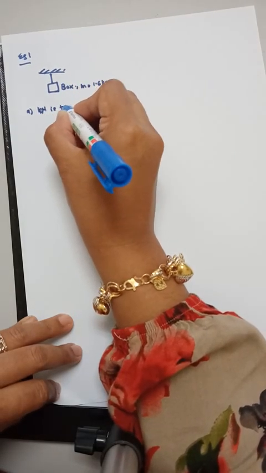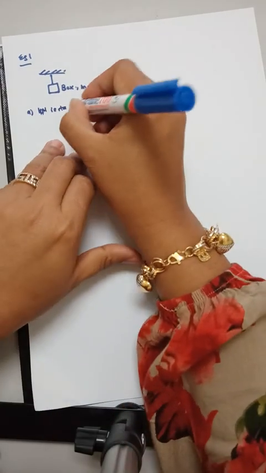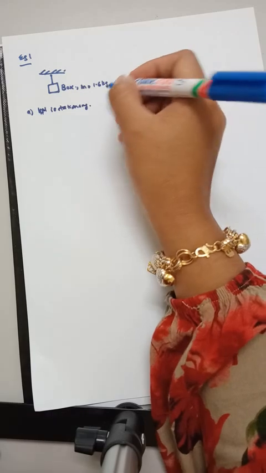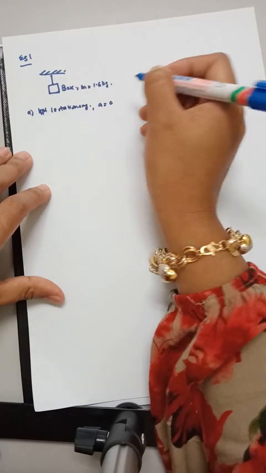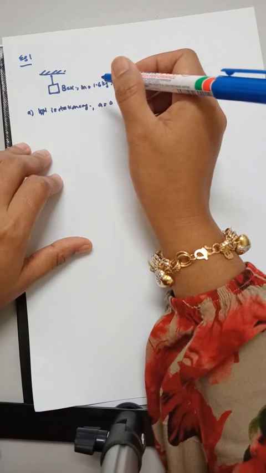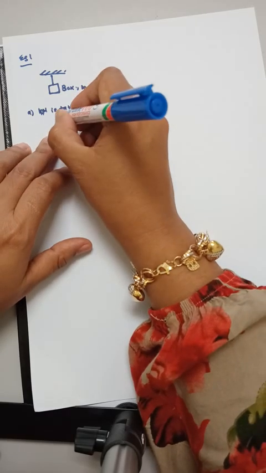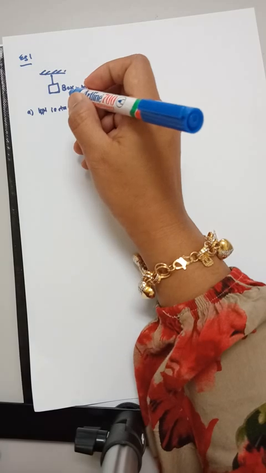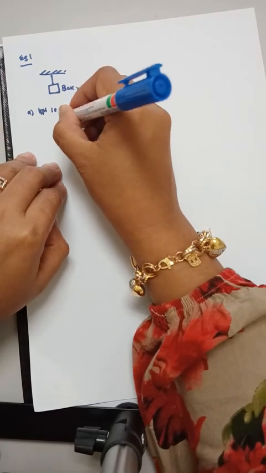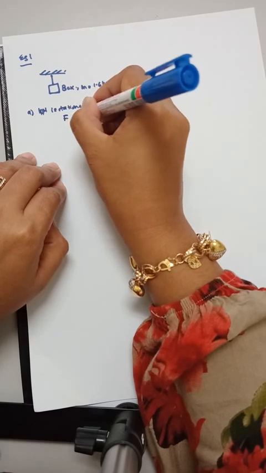is stationary, meaning A equals zero. So the reading of the spring is the reading of the tension. If the lift is stationary, F will be MA.